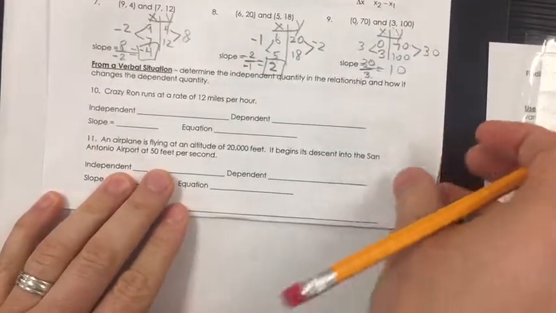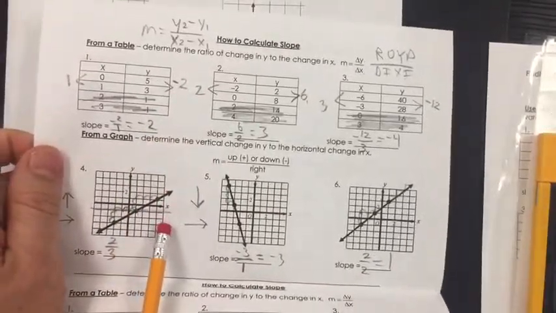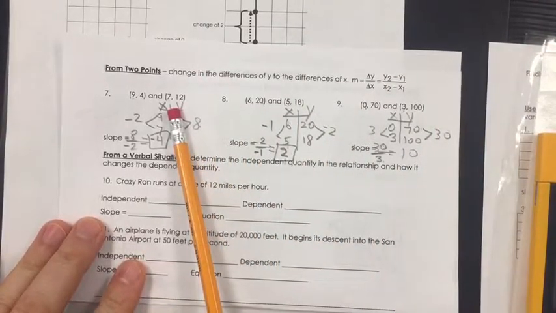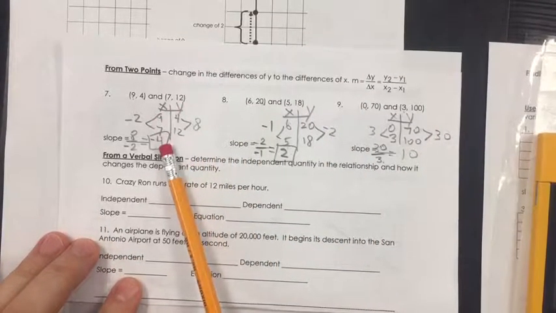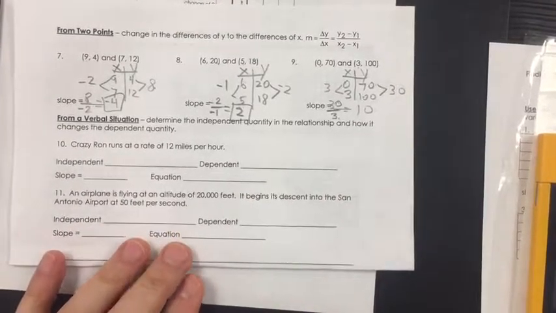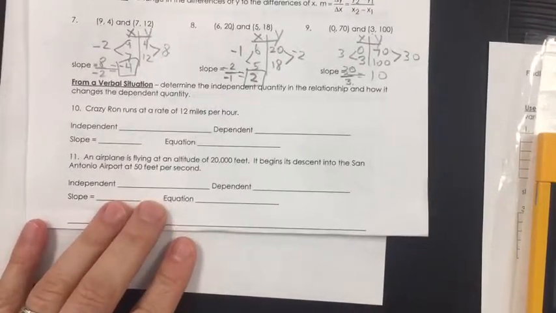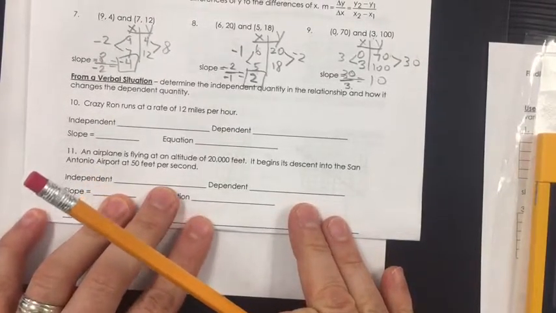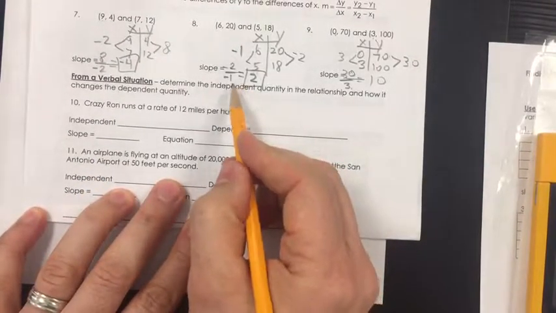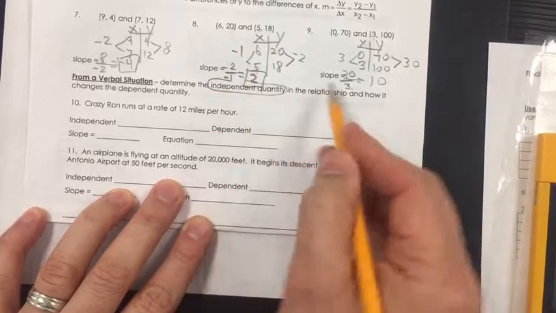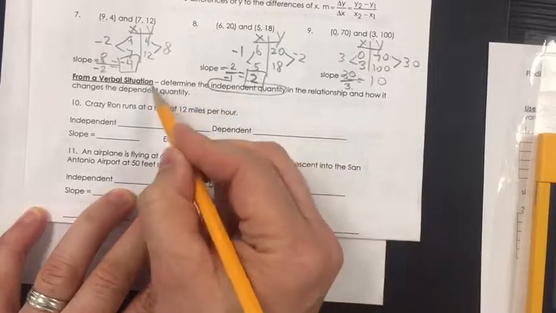We have covered finding slope from a table, from a graph, and then from ordered pairs, or just points. And we found out that the points is pretty much the same thing as a table because you can make your own little table. Now we're going to look into finding slope in a word problem, a verbal situation. But we're going to go into more than just slope. I'm going to give you a kind of a head start on finding the independent and the dependent.